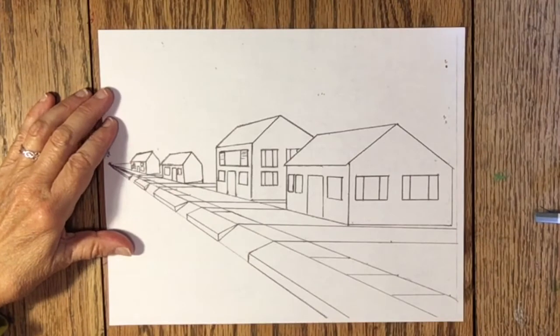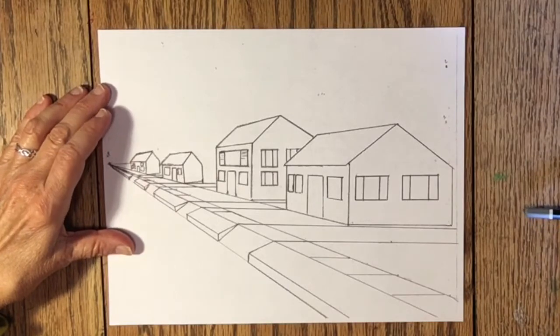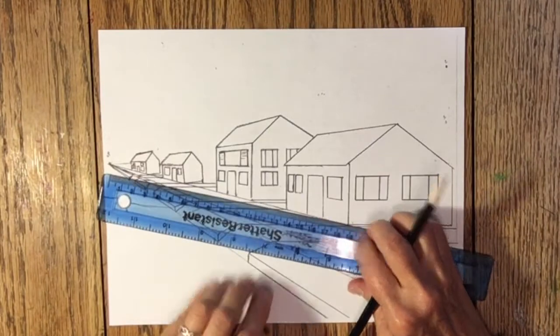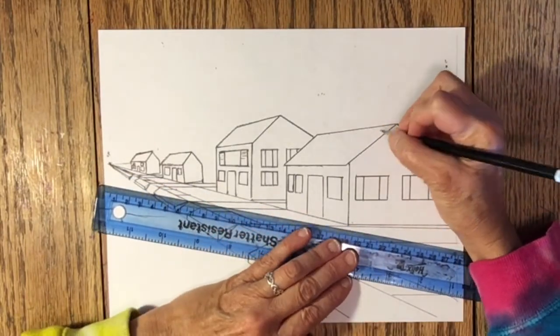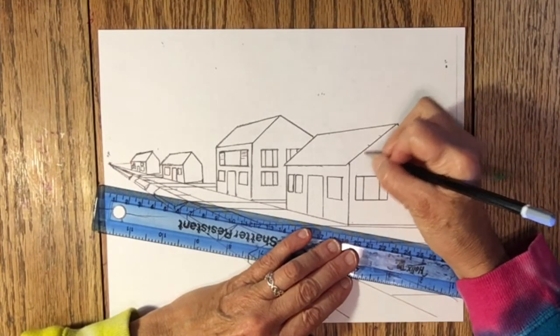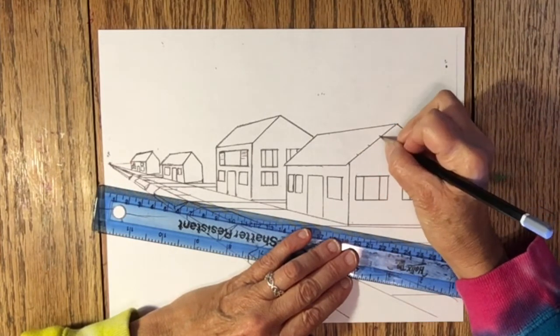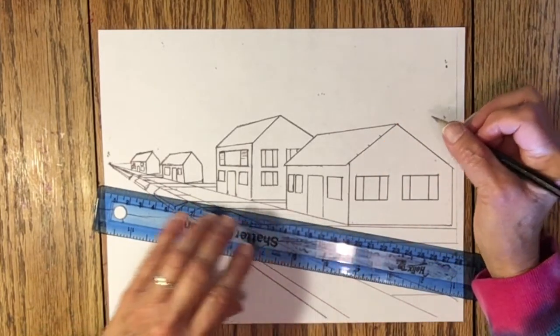For part 3 of a residential street in one-point perspective, we'll start adding in the details because they have to be lined up with vanishing point 2 in a lot of cases. So I'm going to start with the shingles on the roof, and the first thing I'll do is mark about the length of the shingles so I have a point of reference.